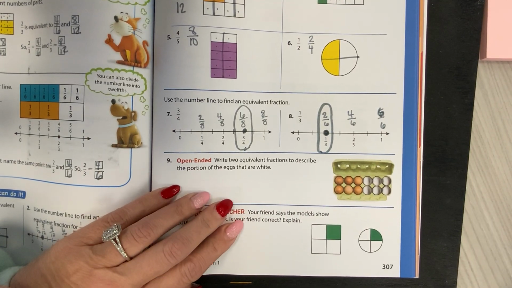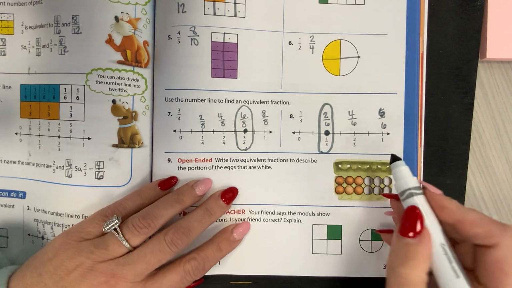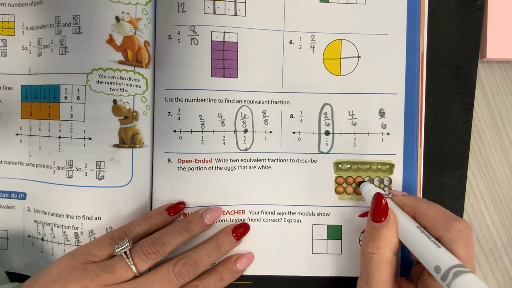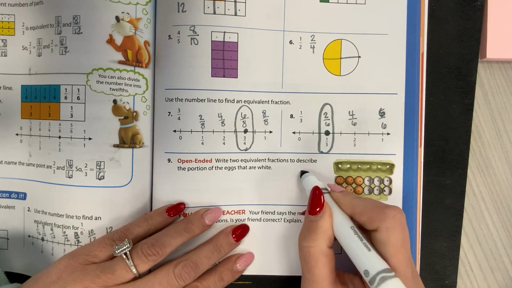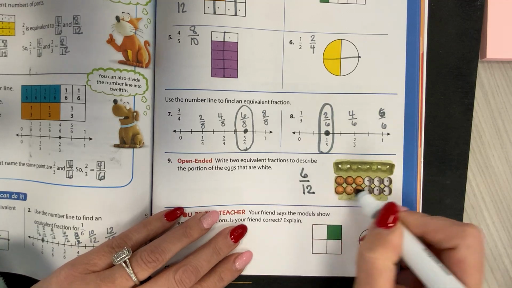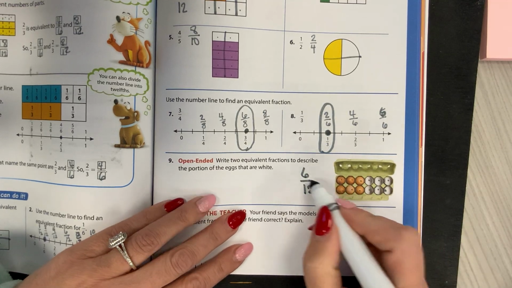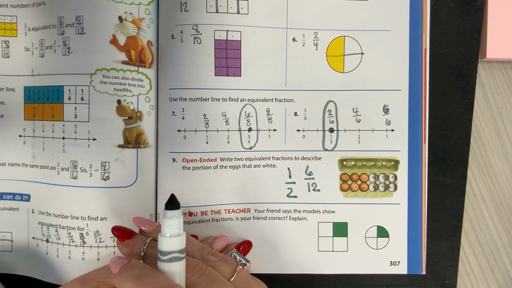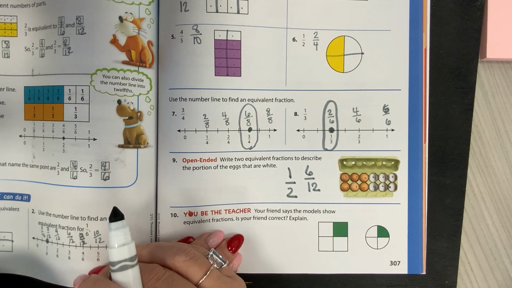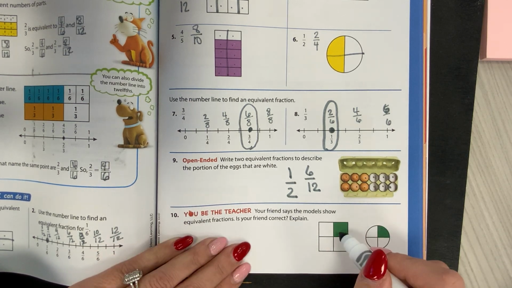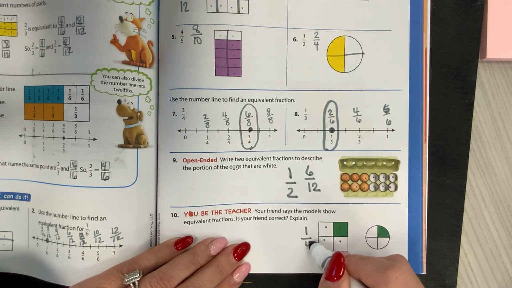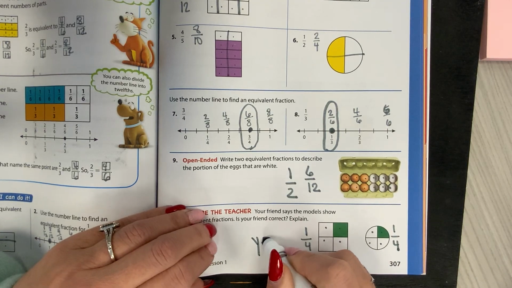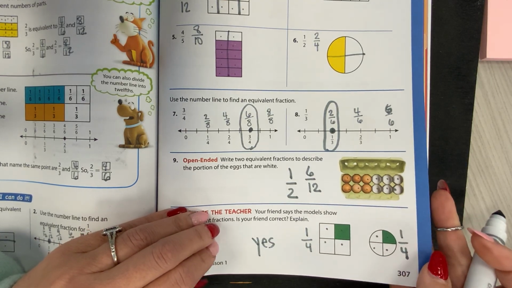It says write 2 equivalent fractions to describe the portion of eggs that are white. We have 1, 2, 3, 4, 5, 6 out of 7, 8, 9, 10, 11, 12. We have 6 out of 12 that are white. Or we can write 1/2. Okay? Your friend says the model shows equivalent fractions. Is your friend correct? Well, this is 1 out of 4. This is 1 out of 4. So yes, your friend is correct.